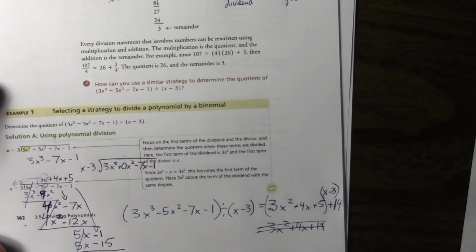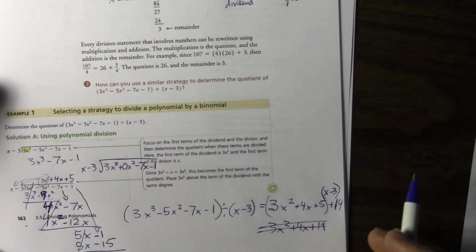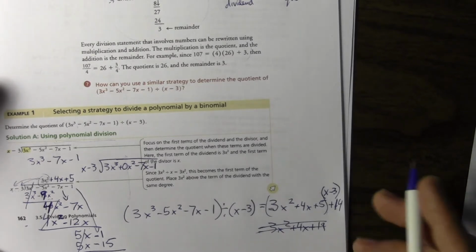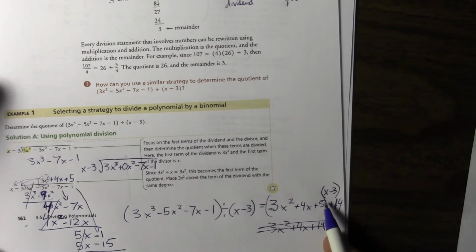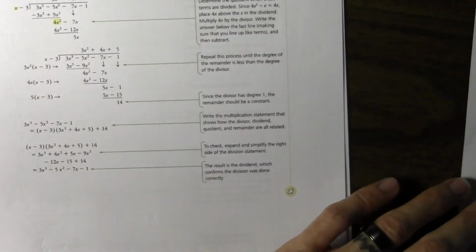So, to write the formula, do we need to put x minus 2 as an exponent? Or not? Like, you know how you put x minus 3, let's say multiplied. Do we need to write that in the final equation or not? Yes. Let's do a couple more examples. It'll make more sense. It's not that bad.